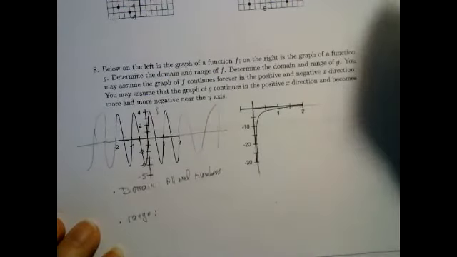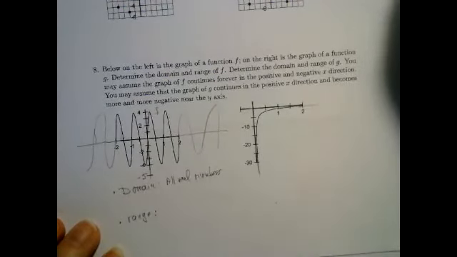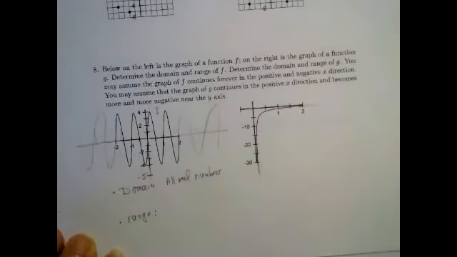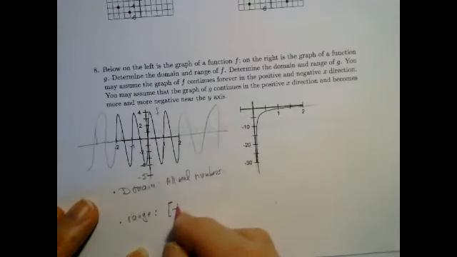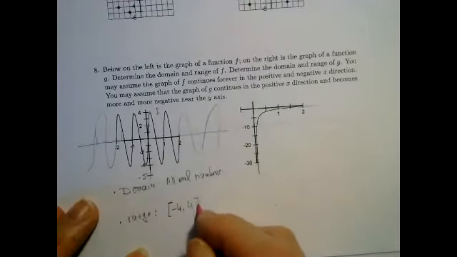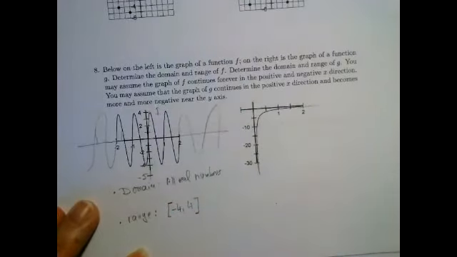First, do you understand my question? Yeah, what the range is. Yeah, we're looking for the range. What do you think the range is going to be? What are all the possible output values? -4 to +4. -4 to +4, absolutely correct.